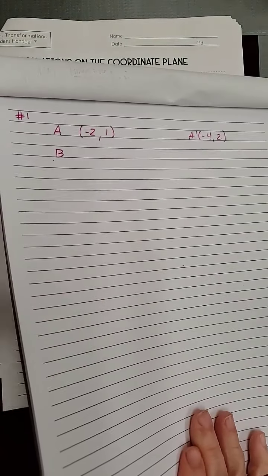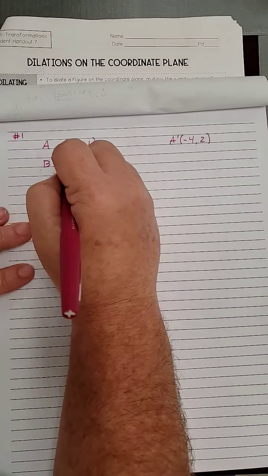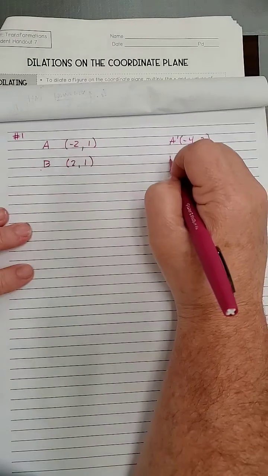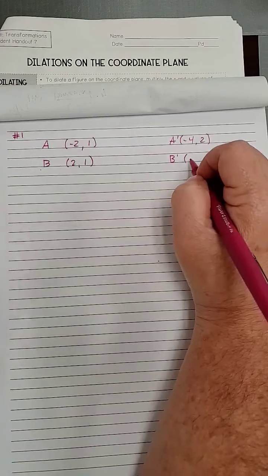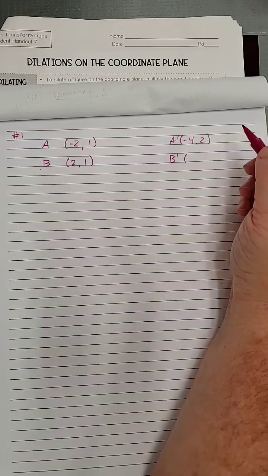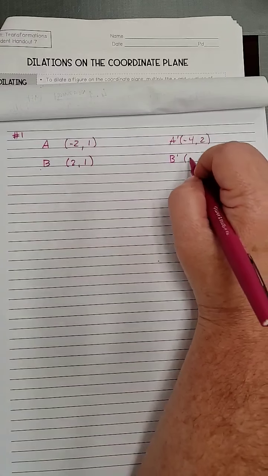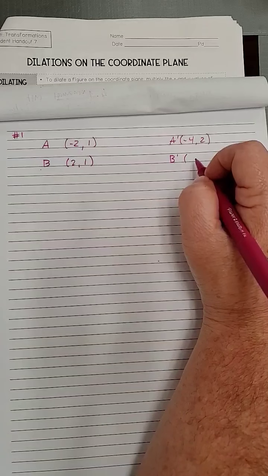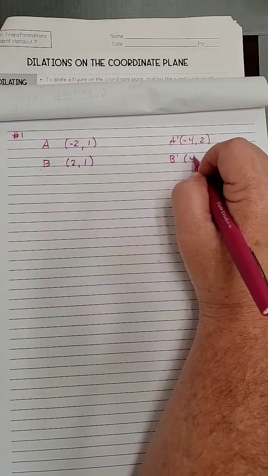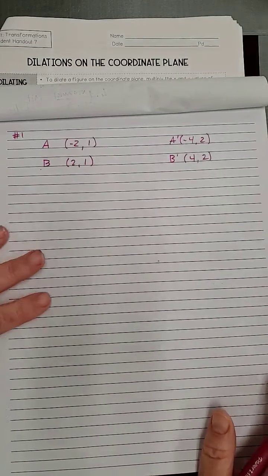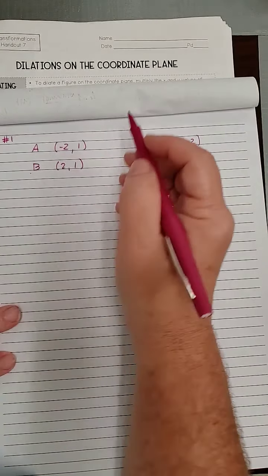B was located at 2, 1, and B prime was located at 4, 2.